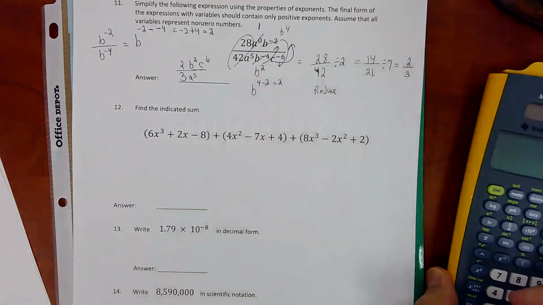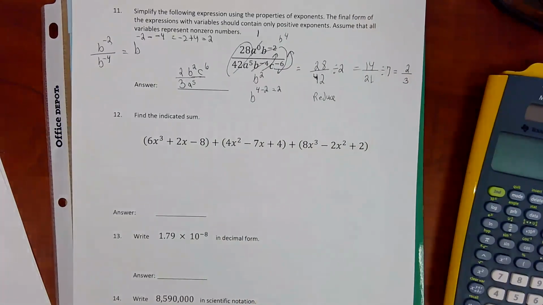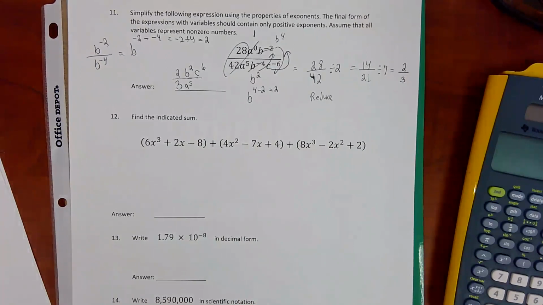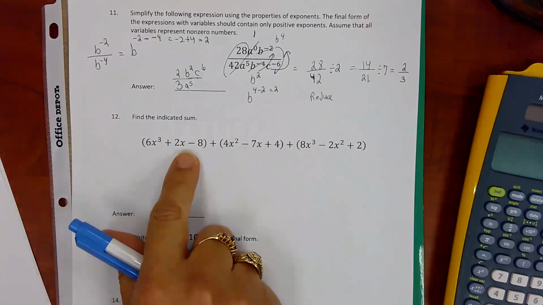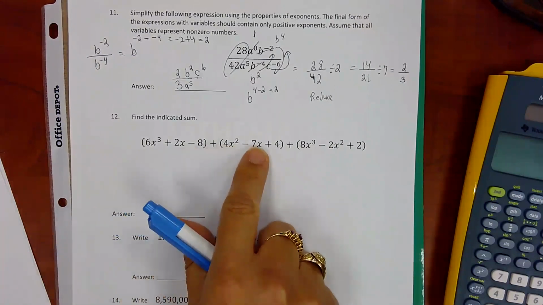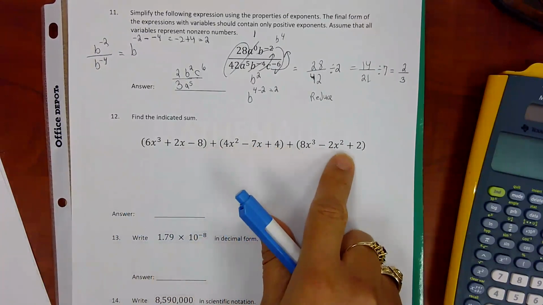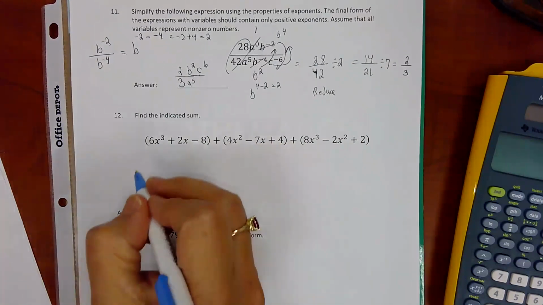Okay, number 12 says, find the indicated sum. Okay. So this is a trinomial, has 3 terms. This is also a trinomial, 3 terms. This is also a trinomial. Okay. So I like to stack them.